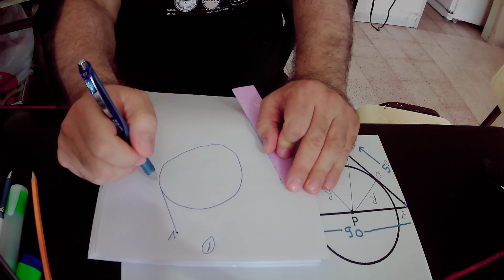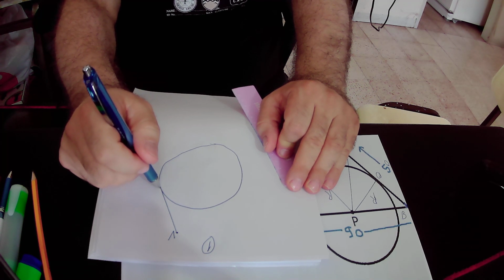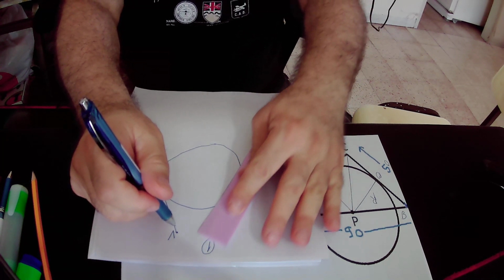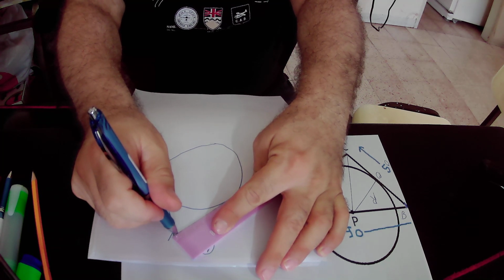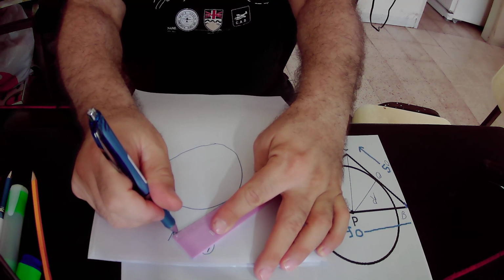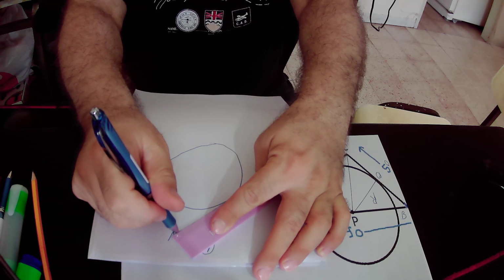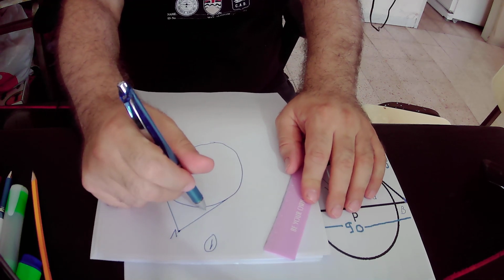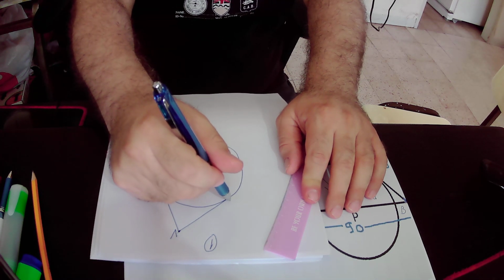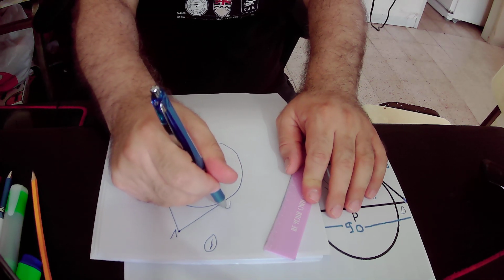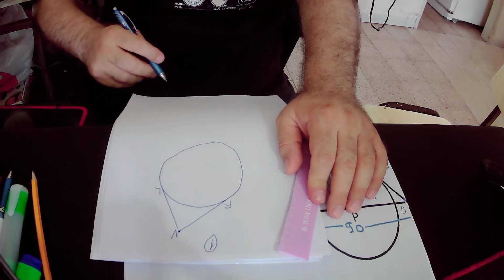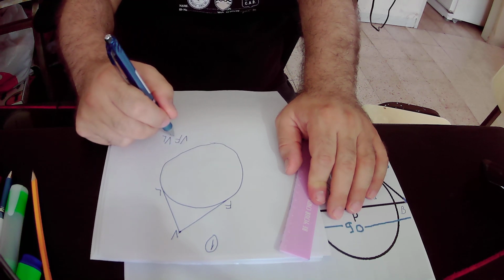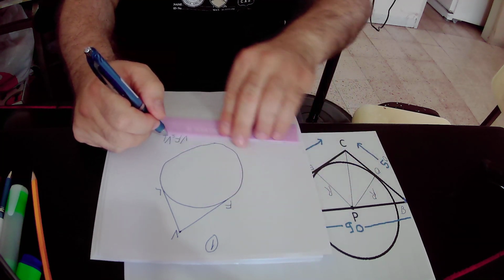Let's call the touching point of the tangent with the circle L, and also we will draw a second tangent to the circle, and let's call the touching point of that tangent with the circle F. So the rule is that VF equals VL.